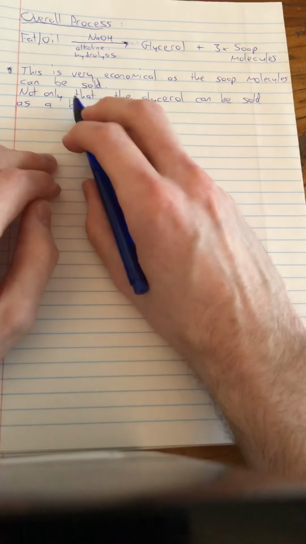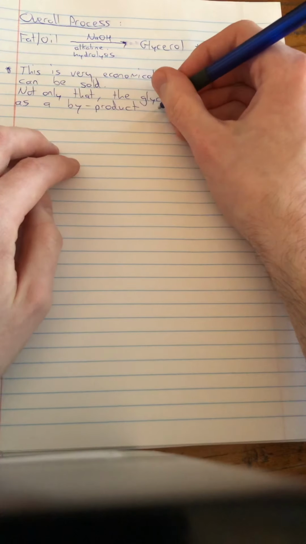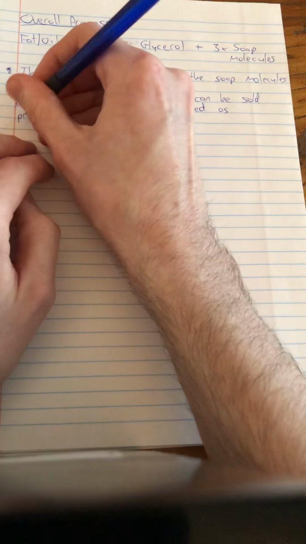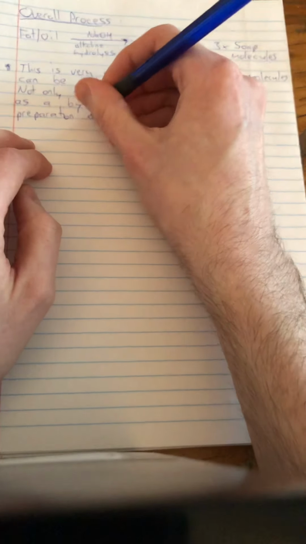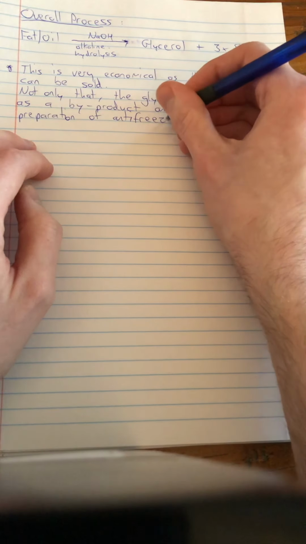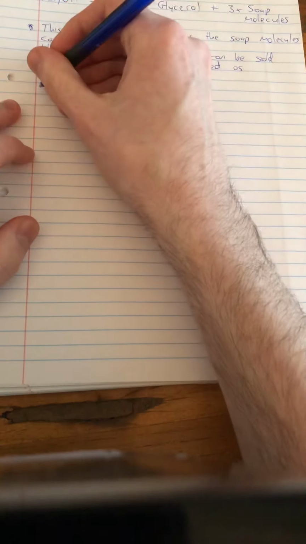So the glycerol can be sold as a byproduct and used in the preparation of antifreeze. Okay, right, so that's the overall process. We're going to go into more detail.